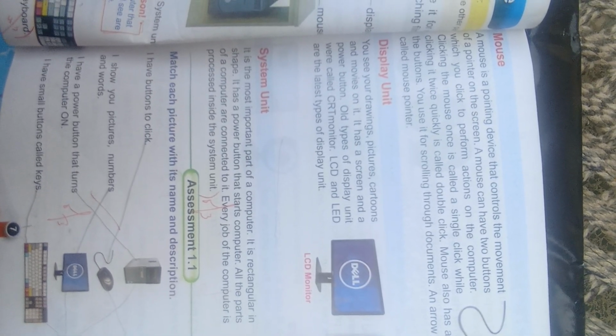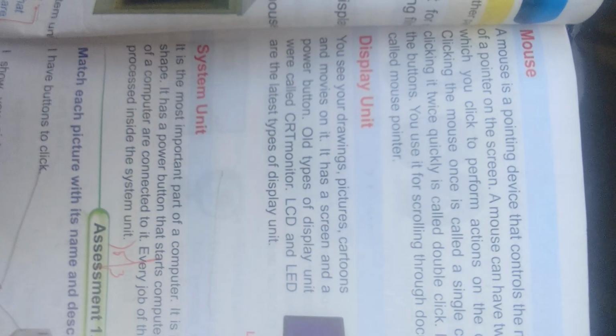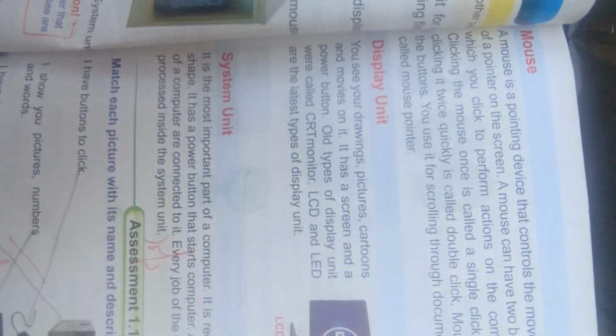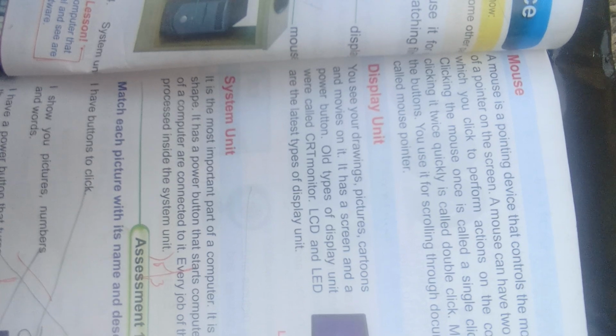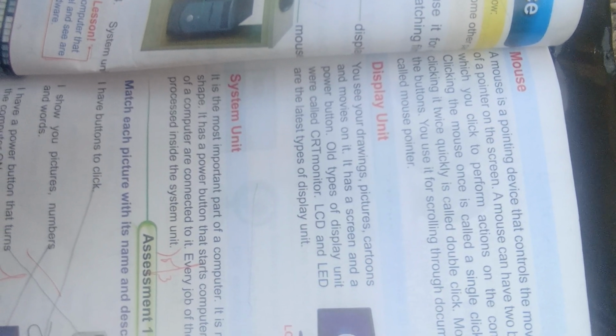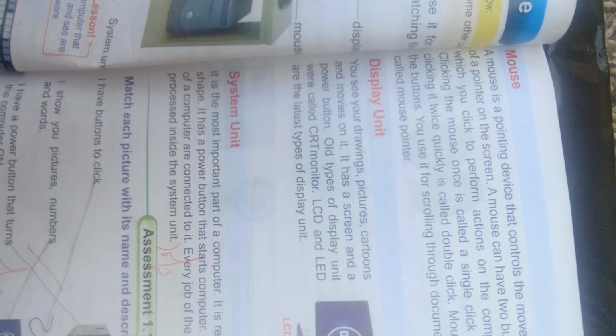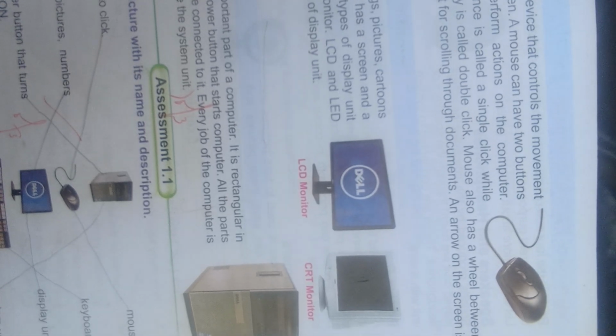Display unit. You see your drawings, pictures, cartoons, and movies on it. It has a screen and a power button. All types of display units were called CRT monitors. LCD and LED are the latest types of display unit. Here is the diagram of LED monitor.